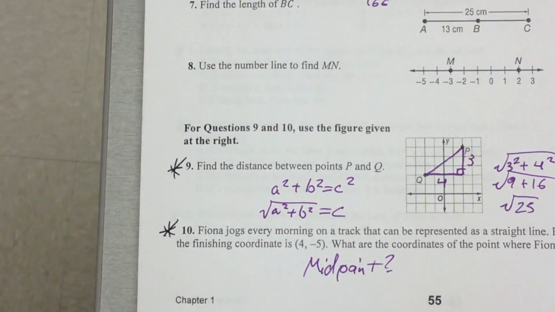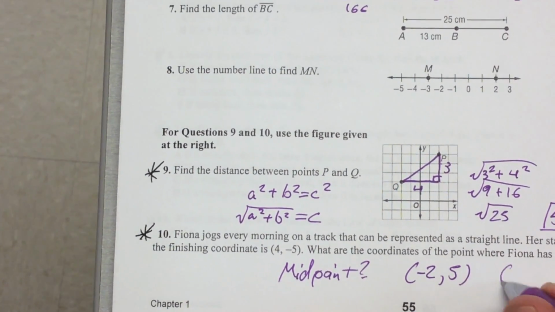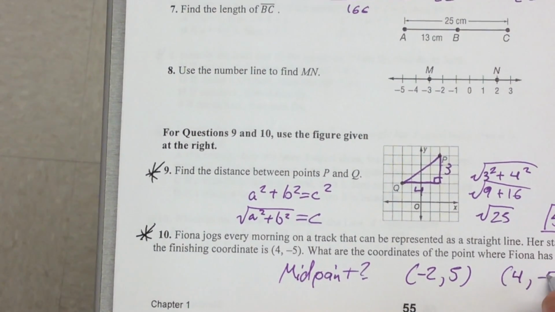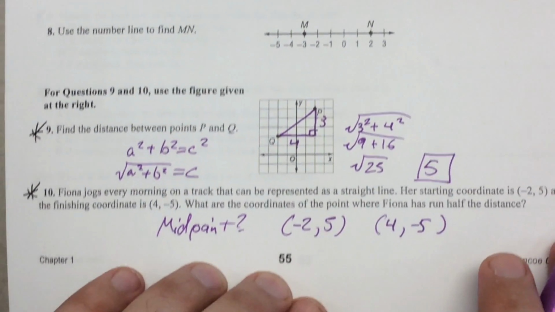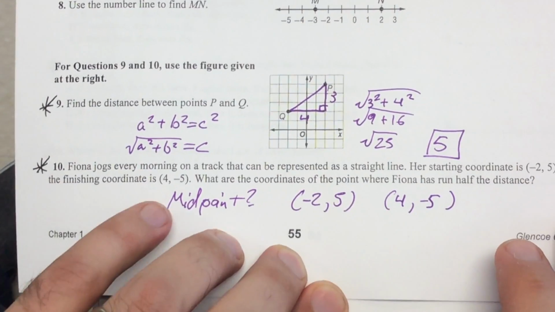I want to know where she is when she's gone half the distance on this line. That's what a midpoint is. So I've got my points, -2, 5 and 4, -5. You absolutely could do a graph here if you wanted, but you don't really need to.